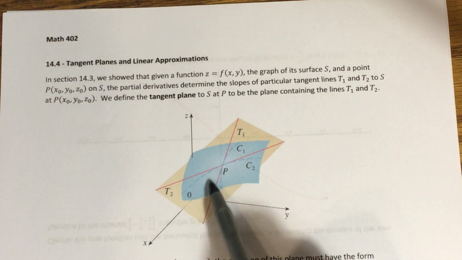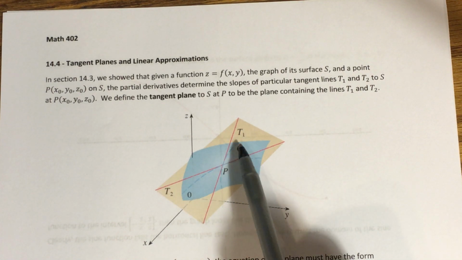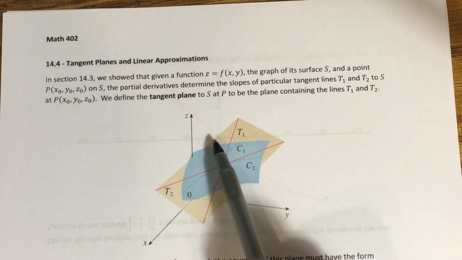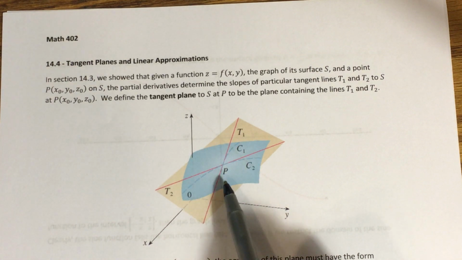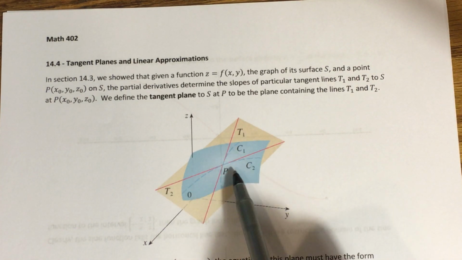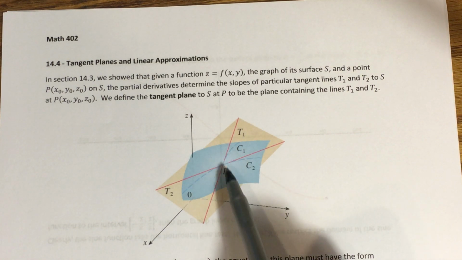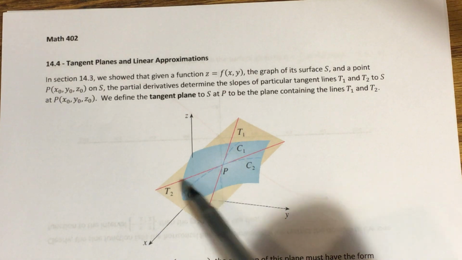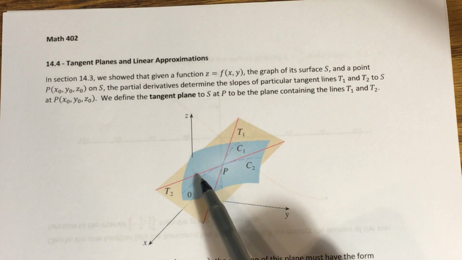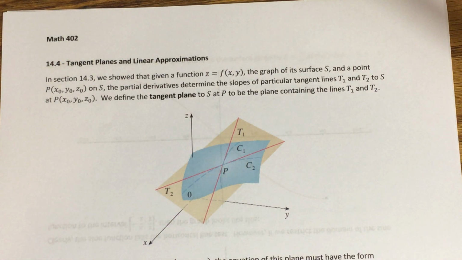If you take a surface like this one, this blue surface, select a point and find those two tangent lines, the two that we referred to using those partial derivatives with respect to x and y, T1 and T2, then the plane that contains both of those lines, and it'll be just one distinct, unique plane that contains both of those, is called the tangent plane to the surface S, in this case, at that point P. And it looks the way you would expect it to. It just kind of touches the surface at that point, similar to how a tangent line will just sort of touch a curve at a given point.